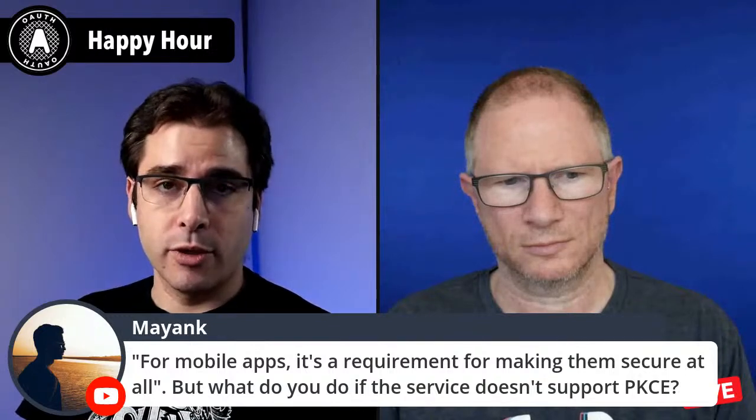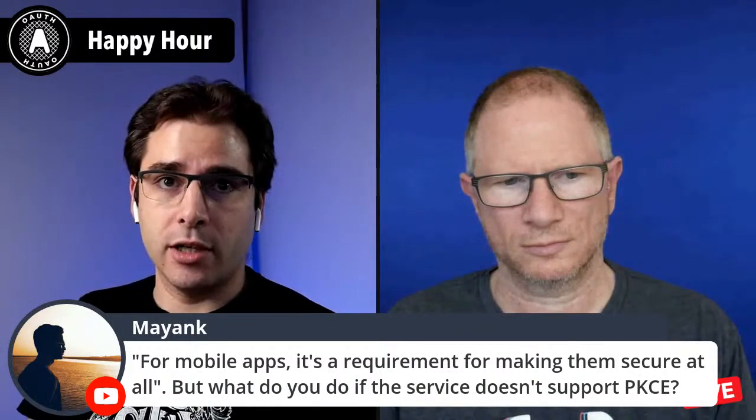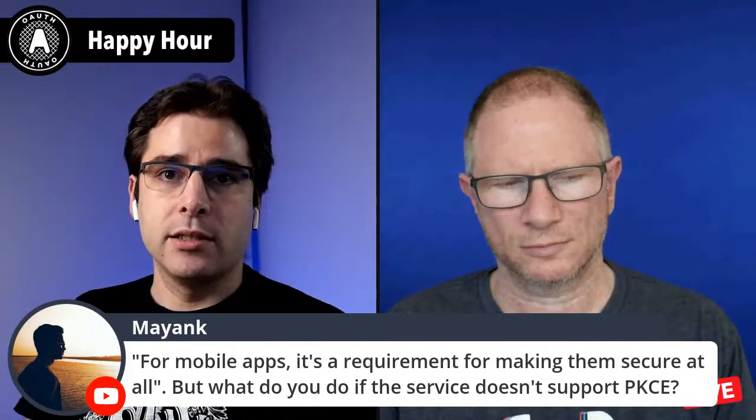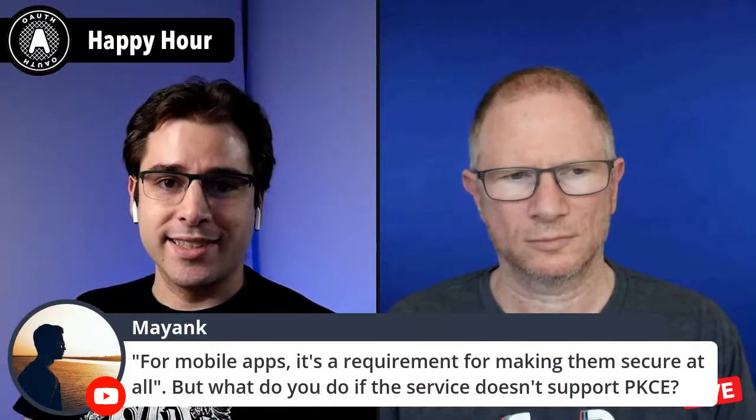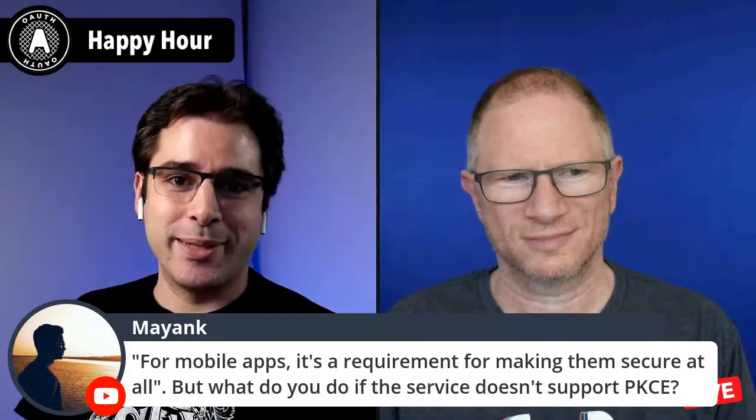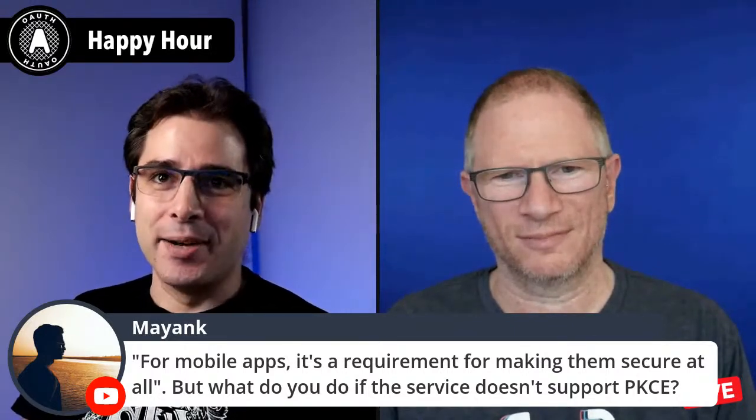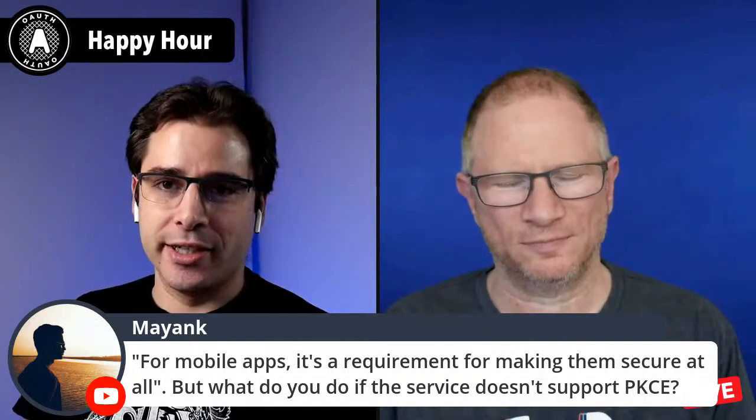So, follow-up question. For mobile apps, PKCE is a requirement for making them secure at all, which I think is what you said, Micah. So what do you do if the service doesn't support PKCE? Tell the service to support PKCE, because that's the only way to do it. The problem is that without PKCE, mobile apps can't use a client secret. And without both of those, you have all of the problems.